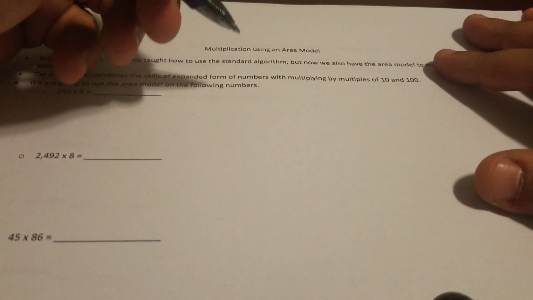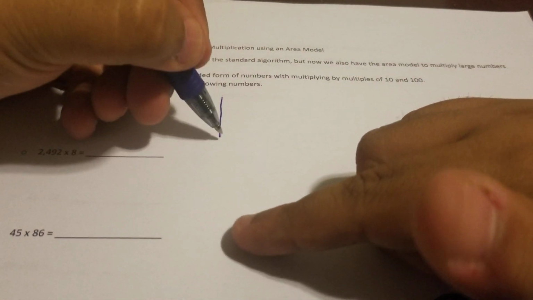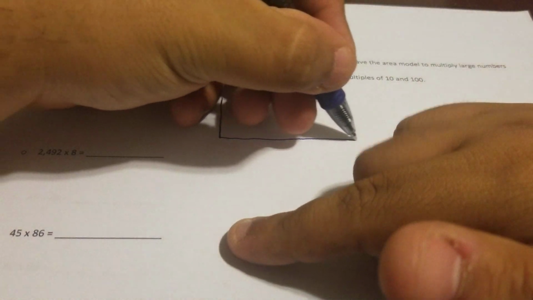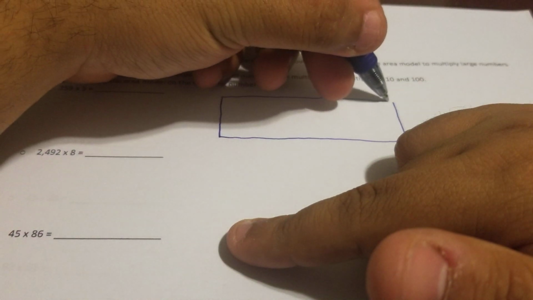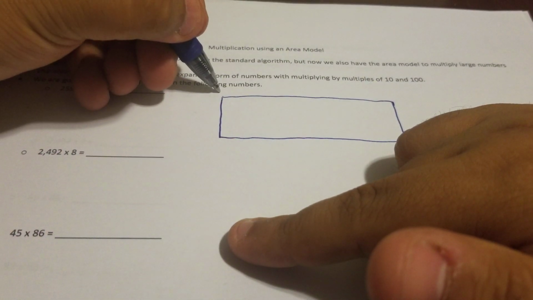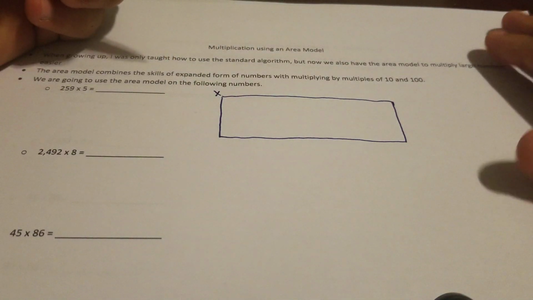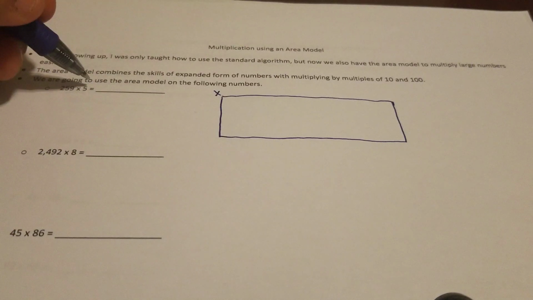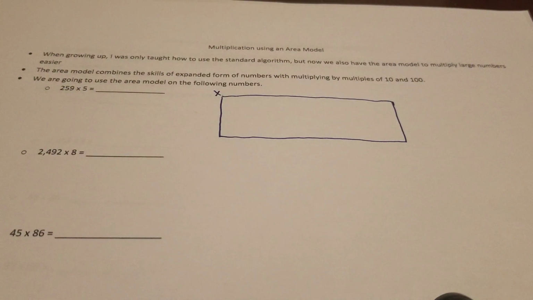To make it very simple, just like when we were doing strip diagrams, start by drawing a nice long rectangle and put a multiplication symbol in the corner. Now, the trick is your multi-digits are going to be written in expanded form. Single digits will be left alone.